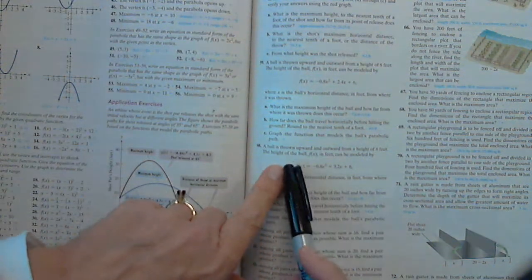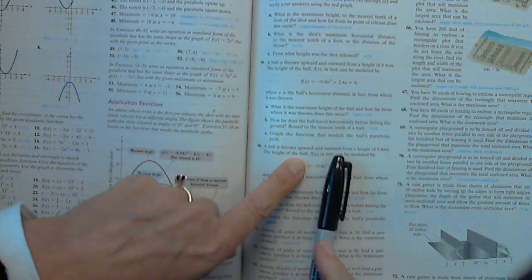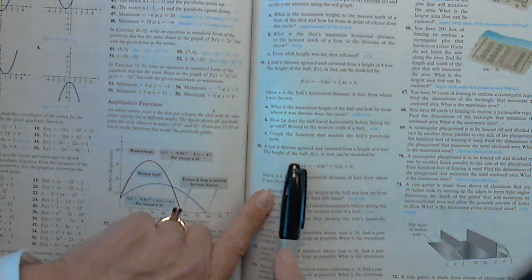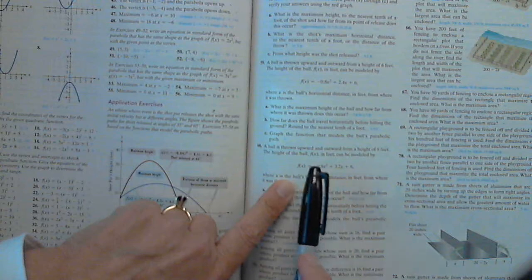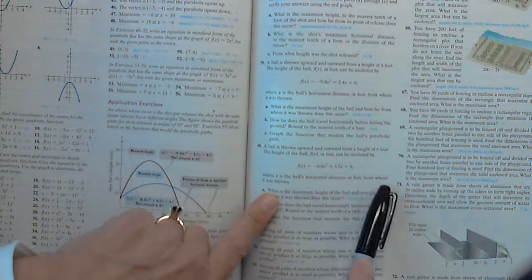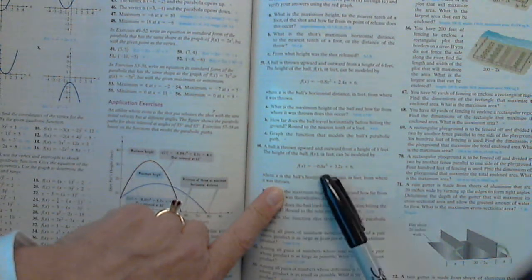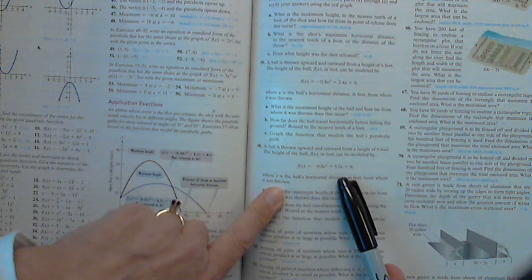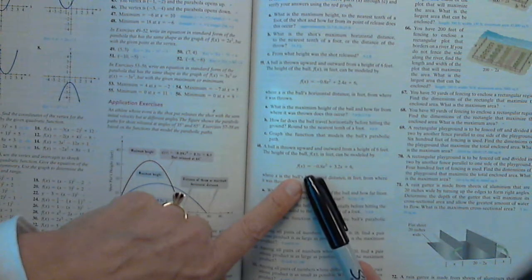Okay, so here we have a ball is thrown upward and outward from a height of 6 feet. The height of the ball, f of x, can be modeled by this function, where x is the ball's horizontal distance in feet from where it was thrown. Now, what type of function is this? Excellent. Does it have a max or a min? Correct. And it makes sense. If I have a ball in my hand and I want to throw it, this is what is going to happen. You saw the trajectory. It's going to a maximum and it eventually will hit the ground. Okay, perfect. So let's copy the function and see what we are asked to find.